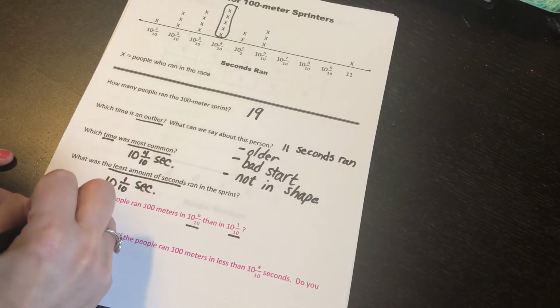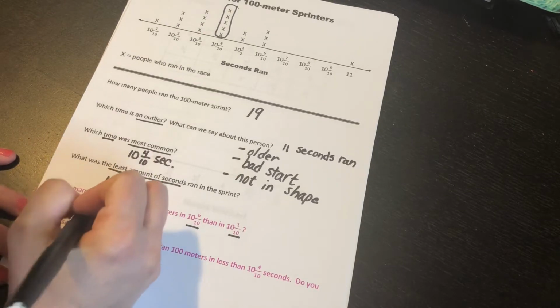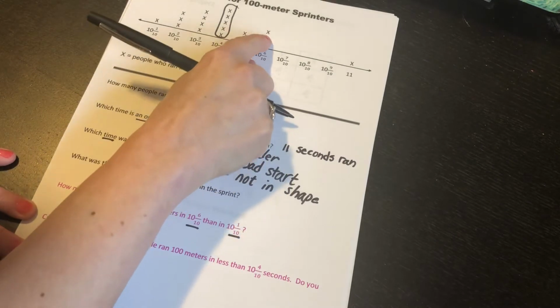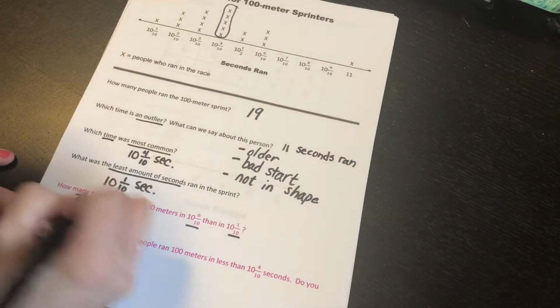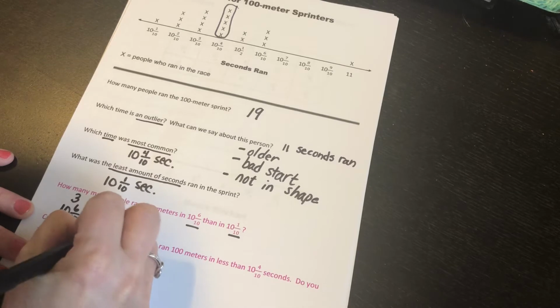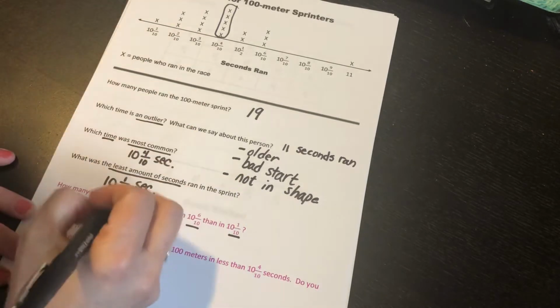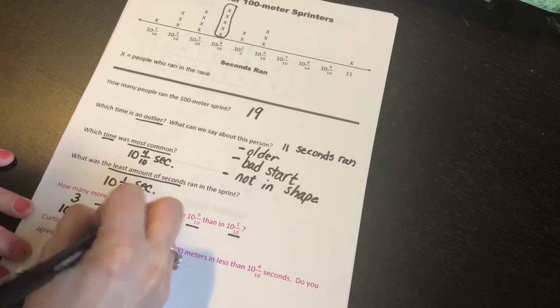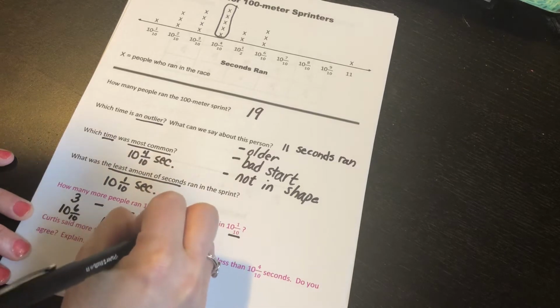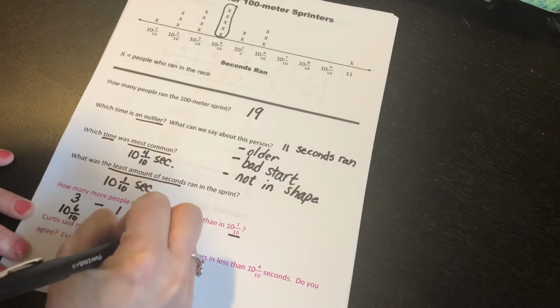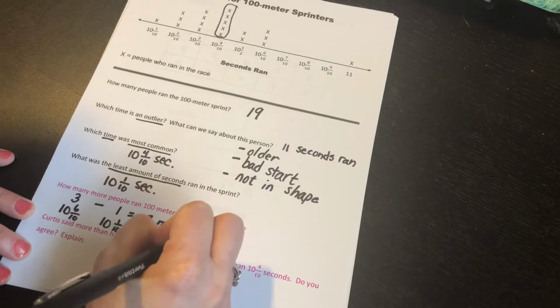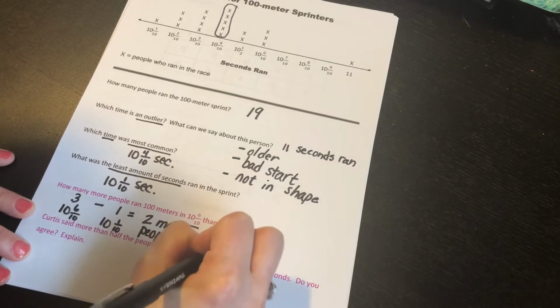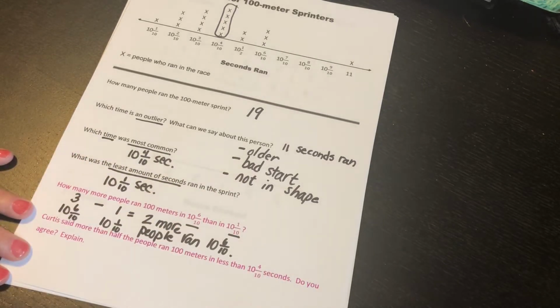Well, 10 and 6/10 is right here, and we have 1, 2, 3 people. And 10 and 1/10 is our winner, 1 person. So the difference is 2 more people ran for 10 and 6/10 seconds.